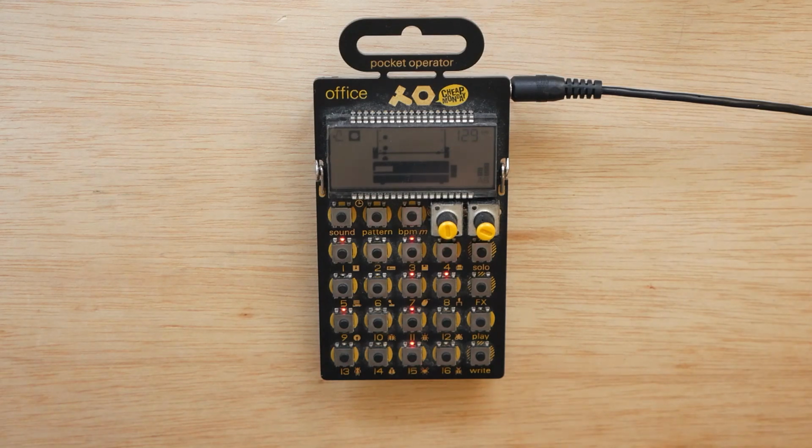Today I am very proud to bring you guys my Pocket Operator Beginner's Guide, Things to Memorize edition. Basically, the goal of this video is to help first-time Pocket Operator users memorize the most critical functions and features of their brand new POs, as to make it easier to begin writing music as soon as possible.